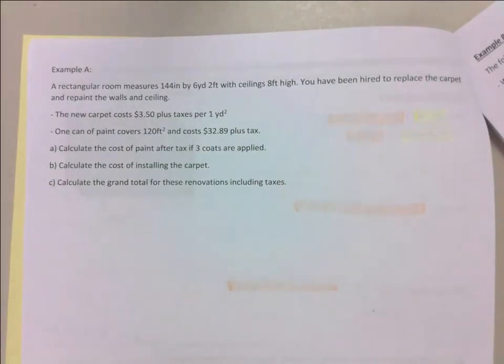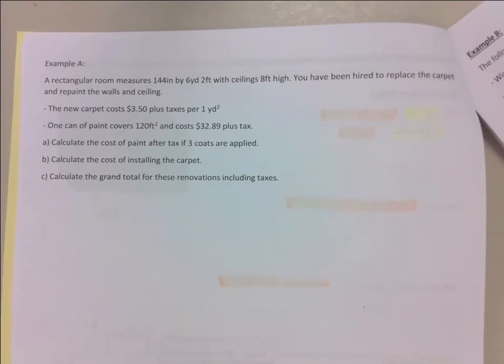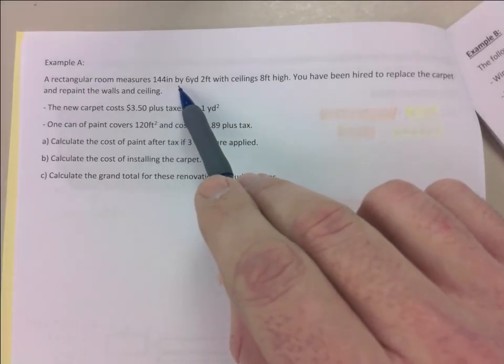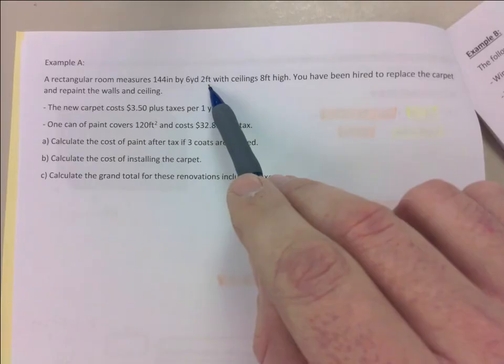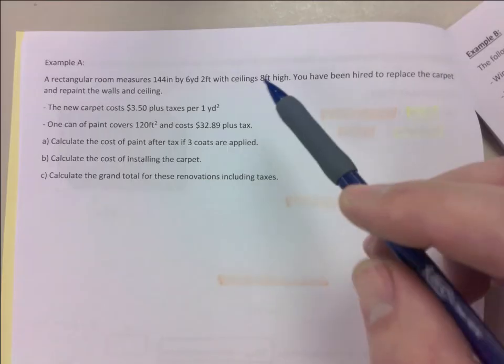Okay, let's do first example here. And there's a lot of space because I'm gonna break this down into smaller chunks. Okay, example A, rectangular room measures 144 inches by 6 yards and 2 feet with ceilings that are 8 feet high.